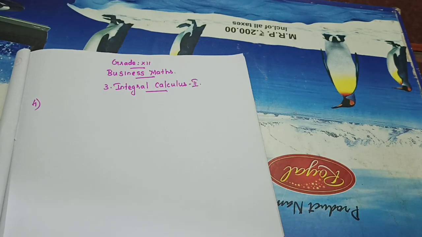Welcome to grade 12 business mathematics class, third chapter, integral calculus 2. Exercise 3 problems we have completed in our last class. I asked you to learn and write in your rough note. I hope all of you learned. So let's move to our class today, problem number 4. Please read out the question from your book.